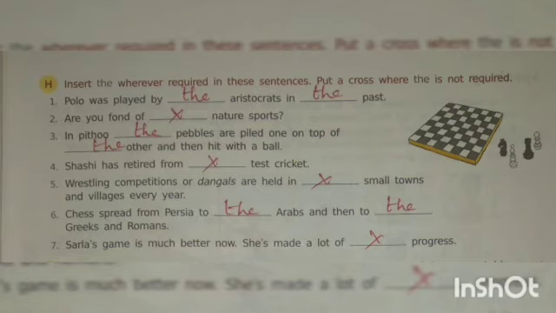Insert the wherever required in these sentences. Put a cross where the is not required. Okay? Look at the first one now. So we have to insert the article the wherever it is required, and in the other cases, if it is not required, we have to just put a cross mark. Okay? Where should we use the article the?